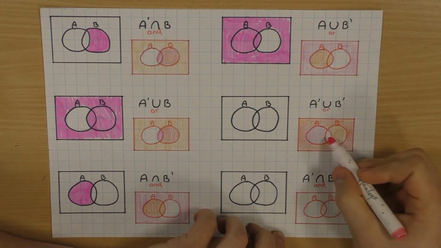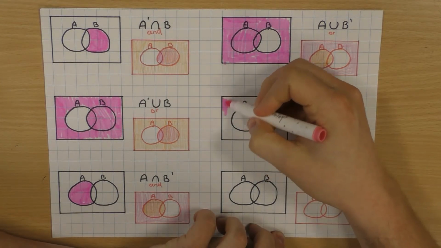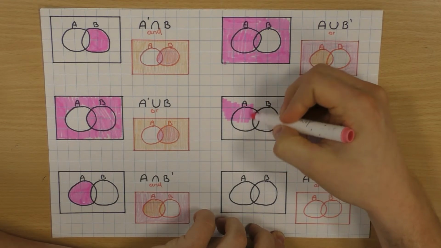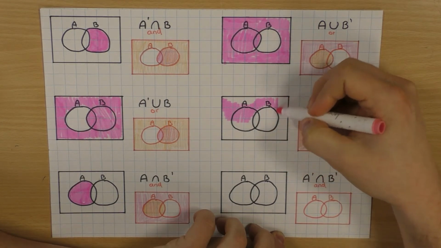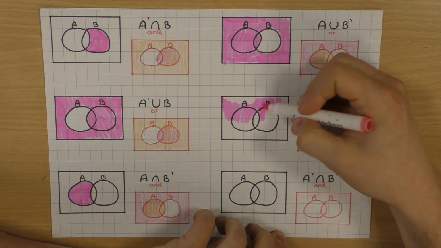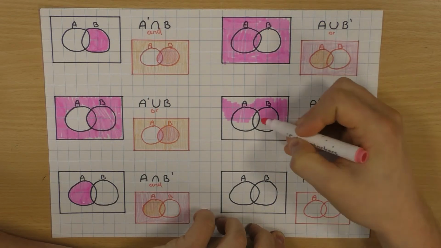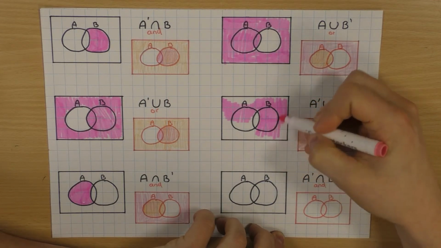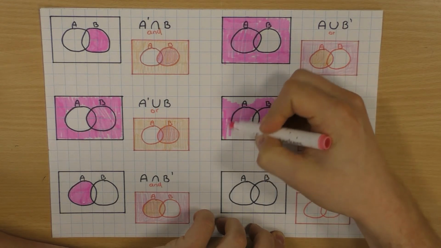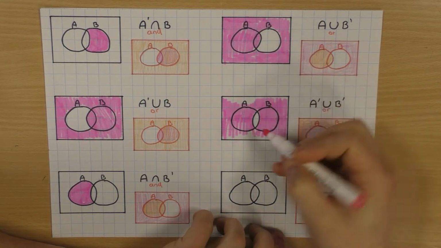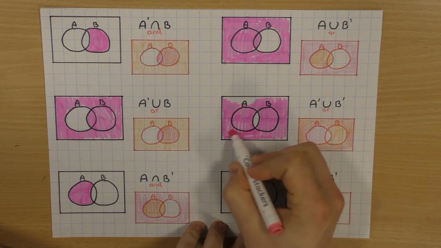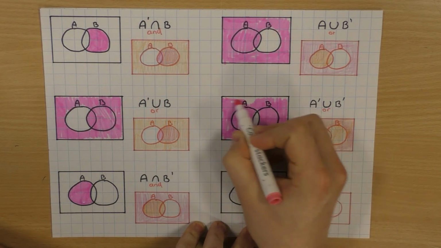So as you can see, the only bit that's not been shaded is the middle. So on my final answer, I want to shade in everything apart from the middle, like so.